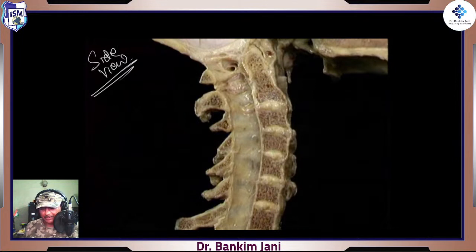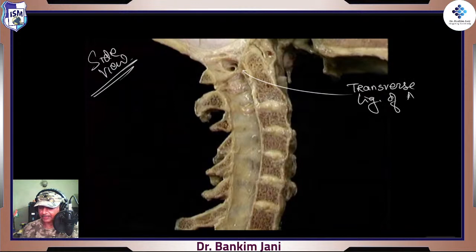So they were like tectorial membrane, right? If we remove the tectorial membrane, we were watching that's the transverse ligament of atlas, right? That's the structure.